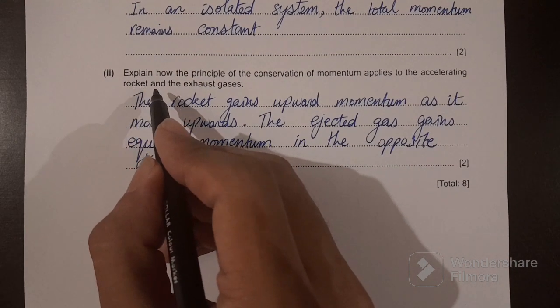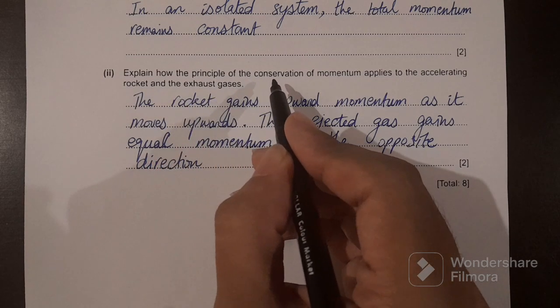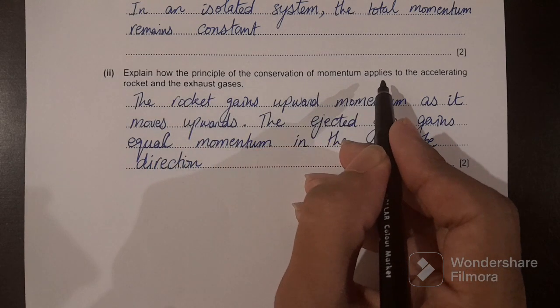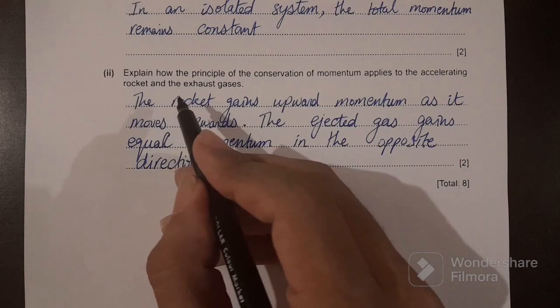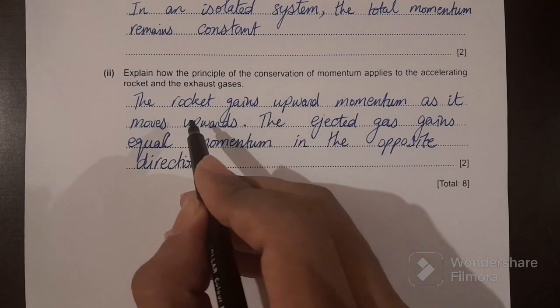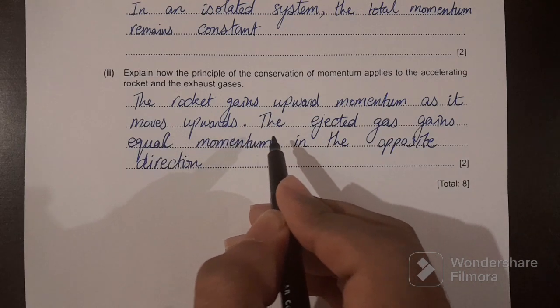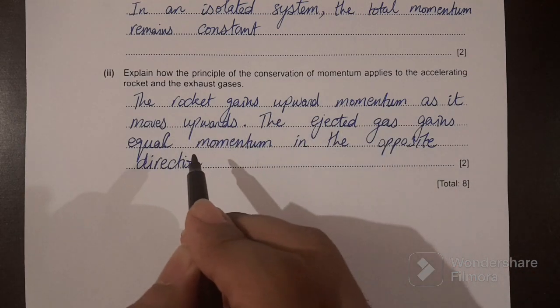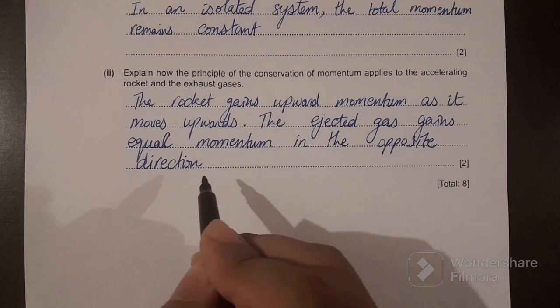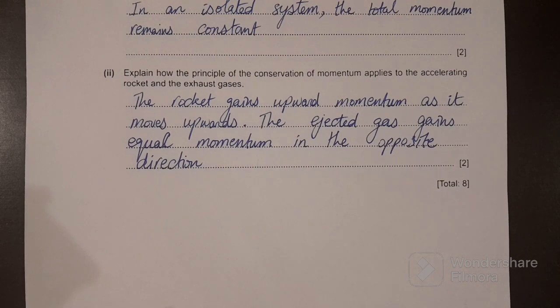Part 2 states: explain how the principle of the conservation of momentum applies to the accelerating rocket and the exhaust gases. The rocket gains upward momentum as it moves upwards. The ejected gas gains equal momentum in the opposite direction. So this is what we will write in part 2.